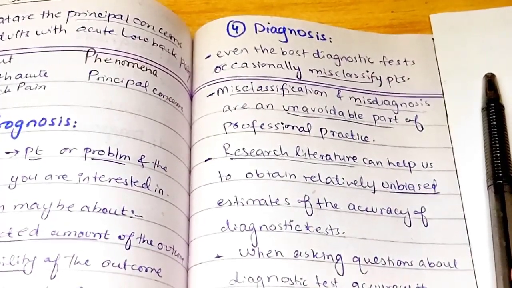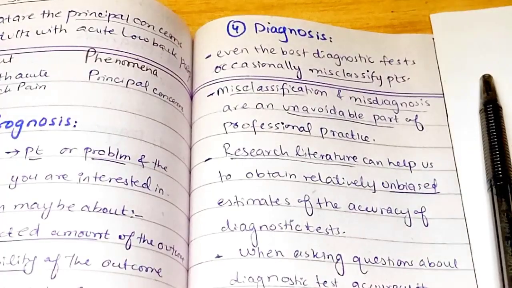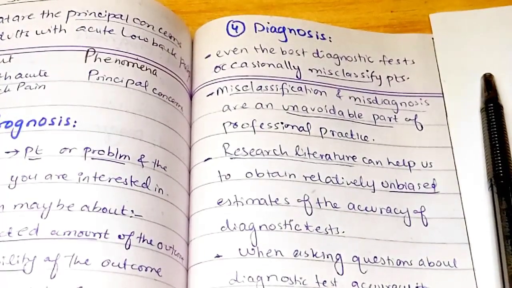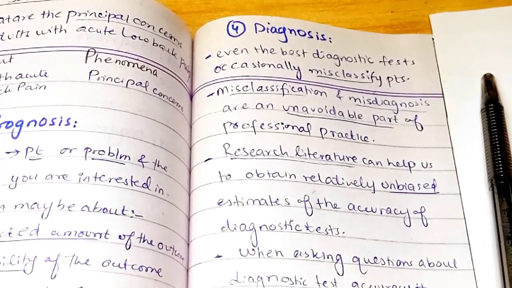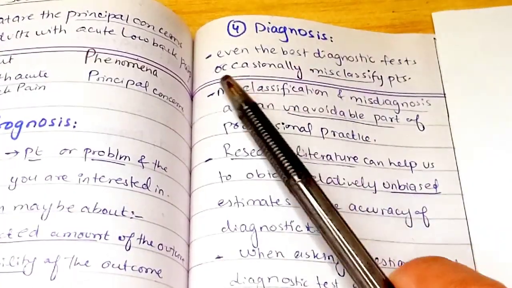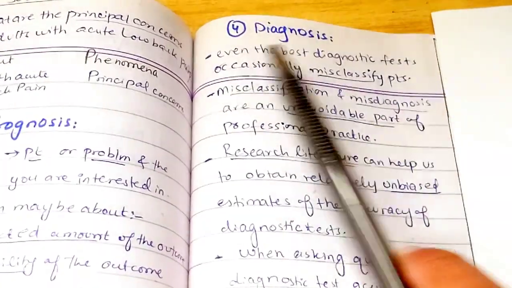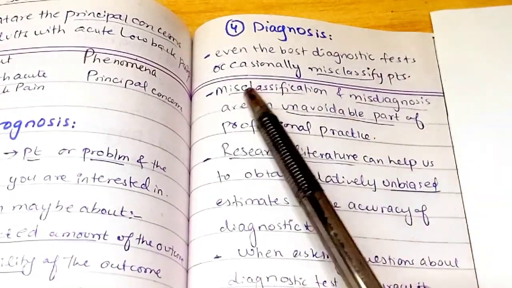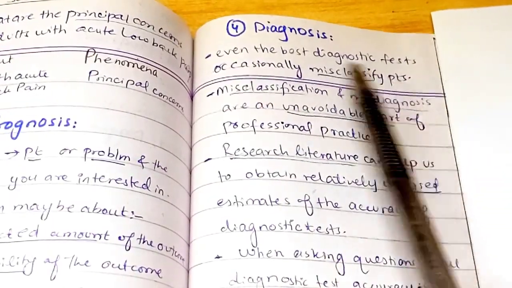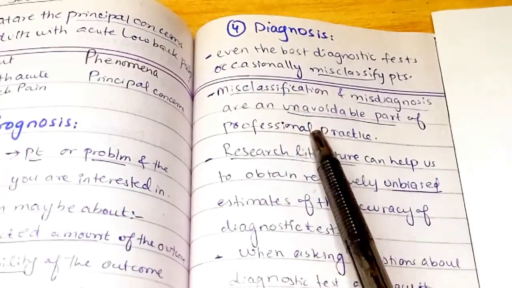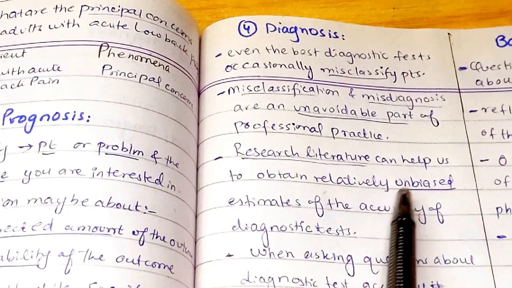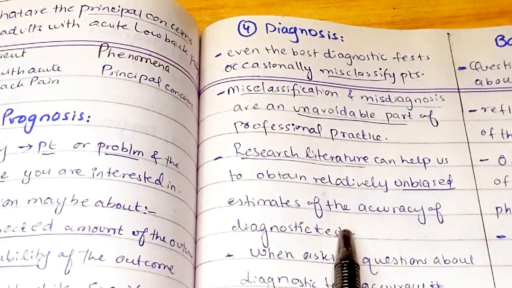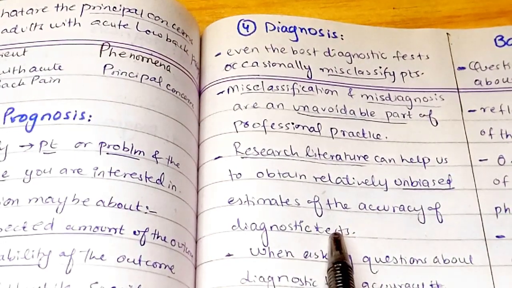It is an unavoidable part of professional practice, because doctors sometimes don't thoroughly examine their patients, and then they just misclassify them. So this is very much likely to happen. Even the best diagnostic tests occasionally misclassify patients. Misclassification and misdiagnosis are an unavoidable part of professional practice, as I've just discussed. The research literature can provide us with an unbiased estimate of the accuracy of diagnostic tests. In this way we can be helped.